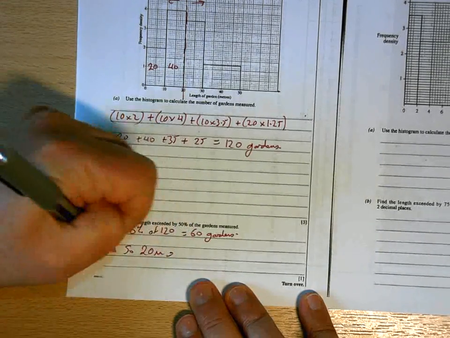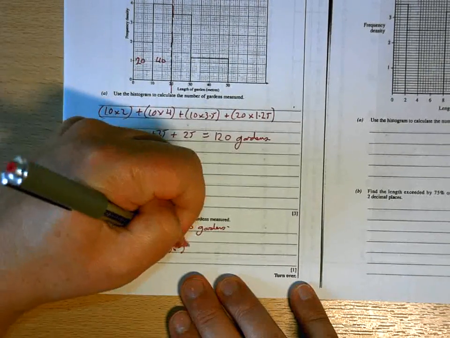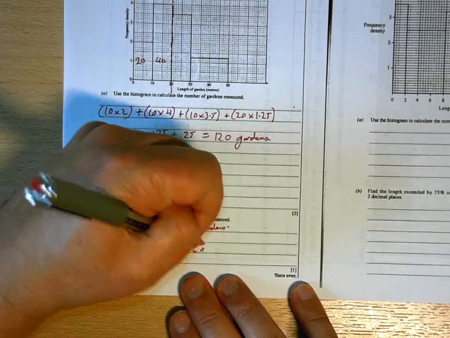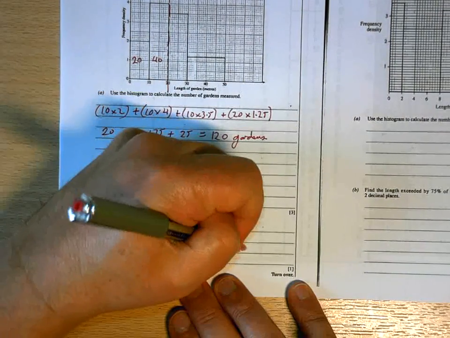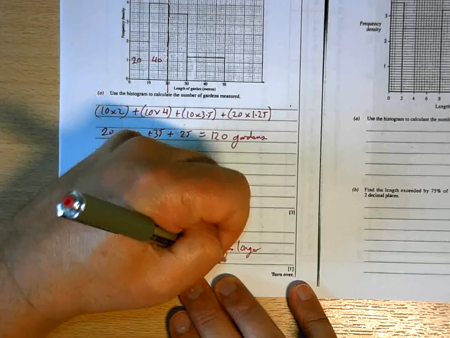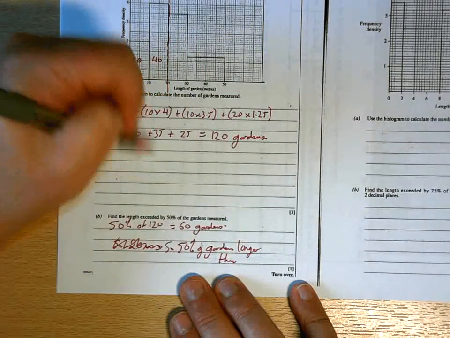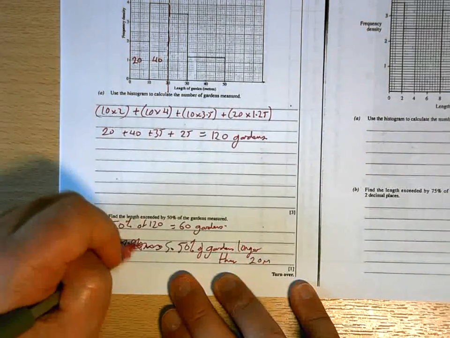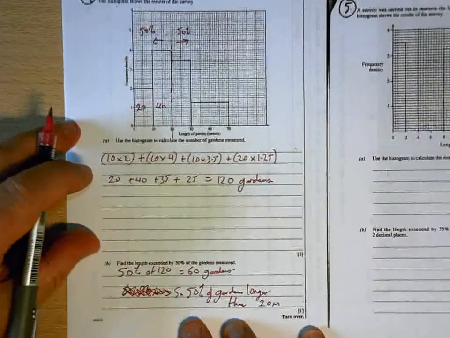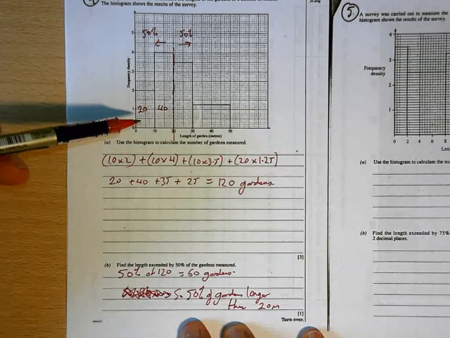So 50% of gardens are longer than 20 meters. Let's try to make that clear again. So we've worked out what frequency each of these bars represents.